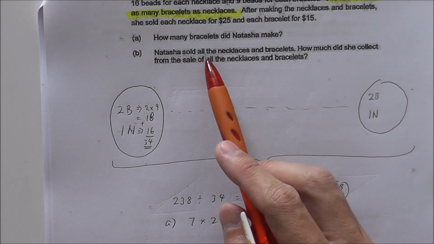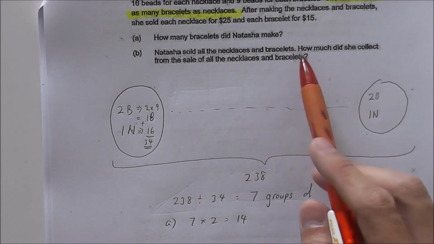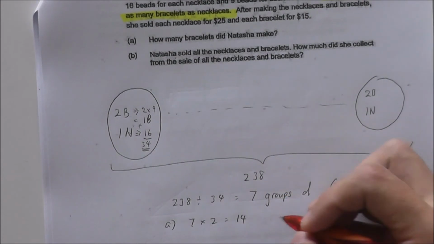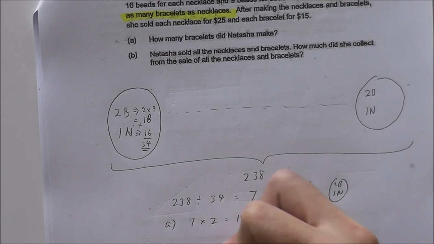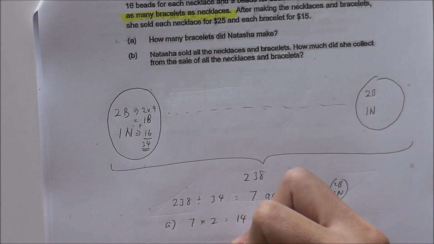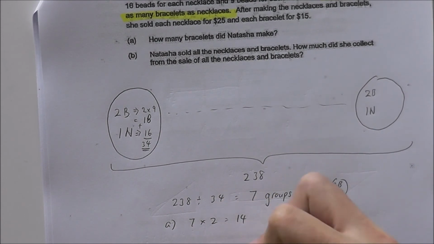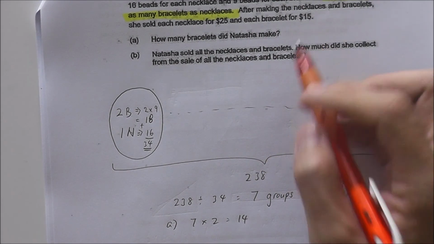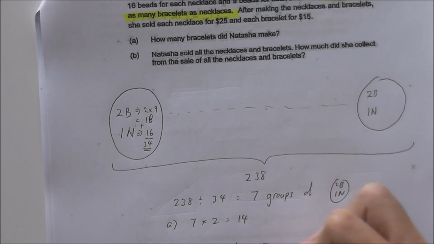Okay, and Natasha sold all her necklaces and bracelets. So how much did she collect from all the sales? Okay, so in this case, we know that there are 14 bracelets and 7 necklaces. Each bracelet is $15, so isn't it 14 times 15?